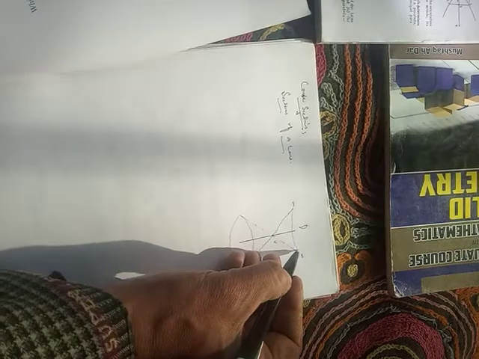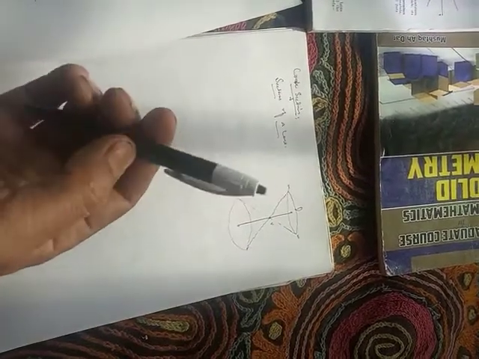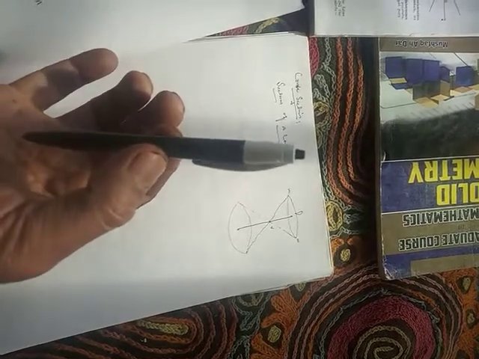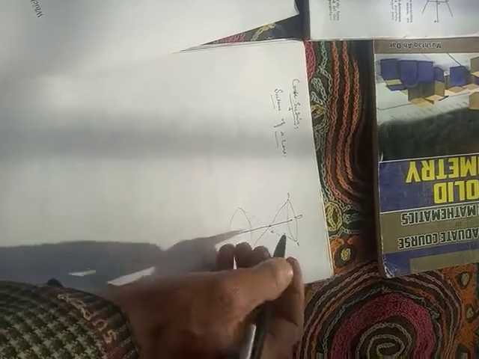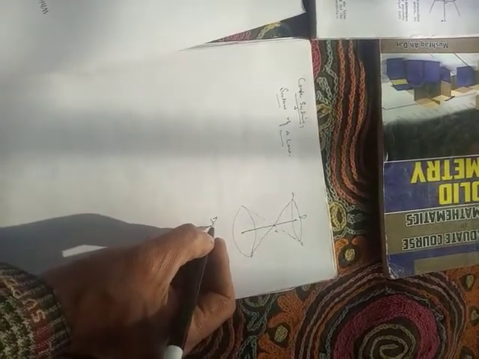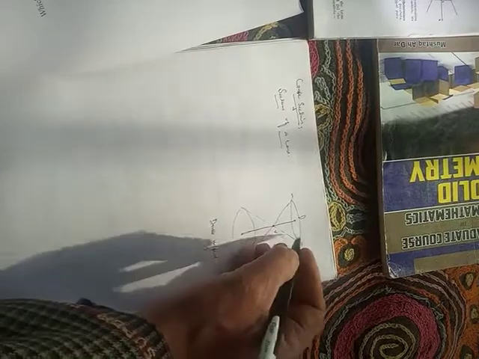You can see this practically by tying two pens at the middle. Rotate one pen about the other at a fixed point and keep one pen fixed, and you will see that it will trace a path like this. And so from this we get a double napped cone. This is known as a double napped cone. This is known as the upper nappe, and this is the lower nappe.